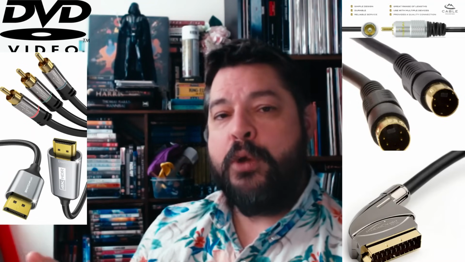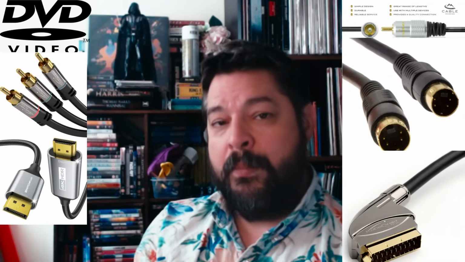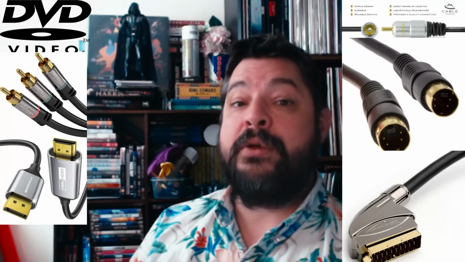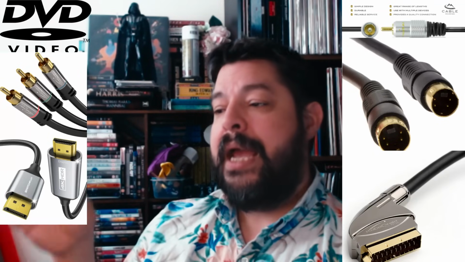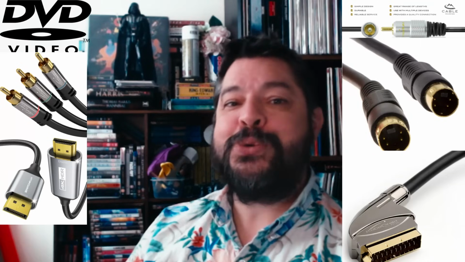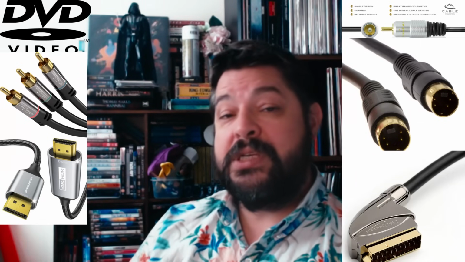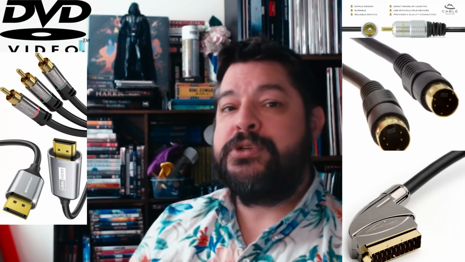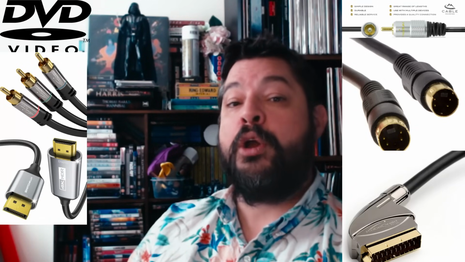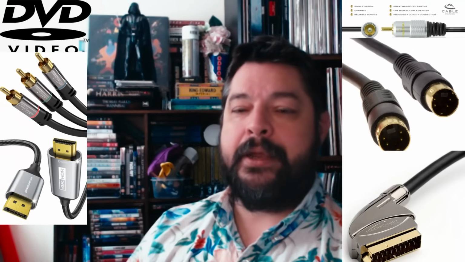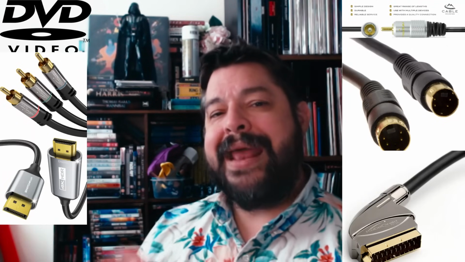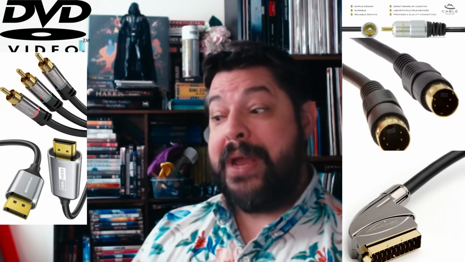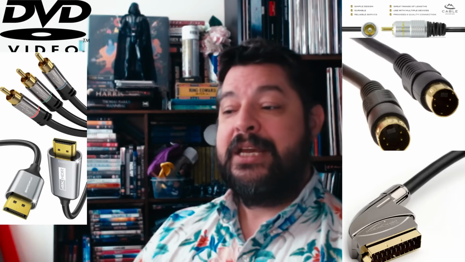If you're not using SCART, then you need to also think about the audio, because component, S-video, and composite only carry the video signal. SCART and HDMI will also carry the audio. So if you're using those two connections, great. But if you're using the others, you do also need to hook up your audio, which we'll get to in the next video.